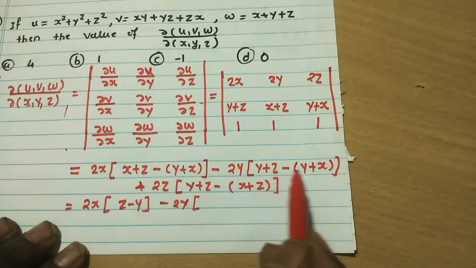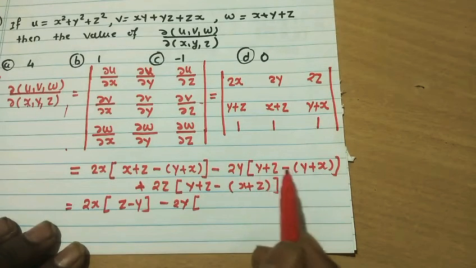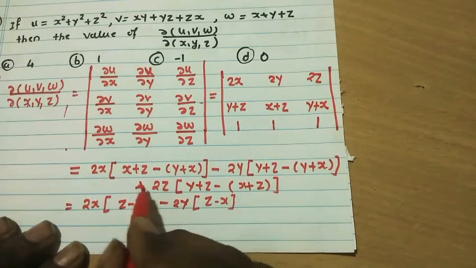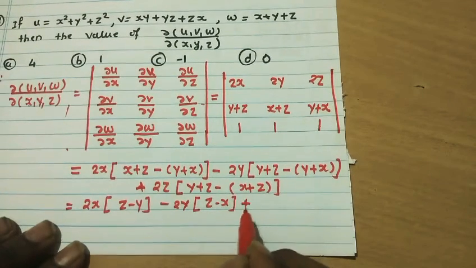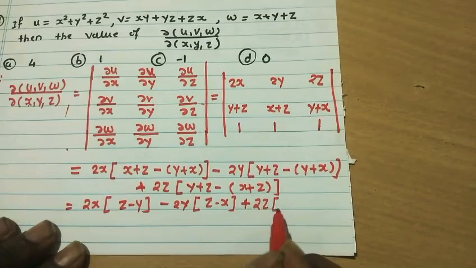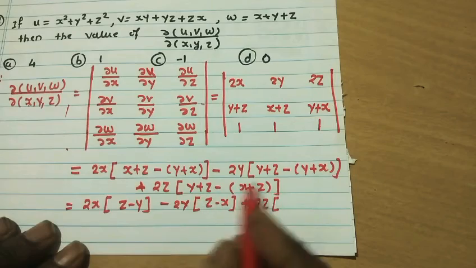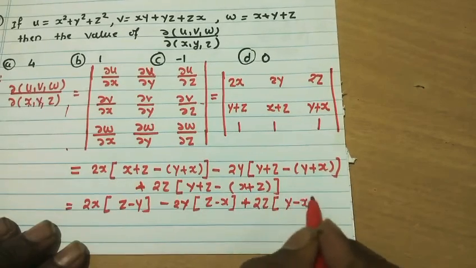So y plus z minus y minus x. So y gets cancelled. Only z minus x remains. In the third term, 2z into y plus z minus x minus z. Now z gets cancelled. So only y minus x remains.